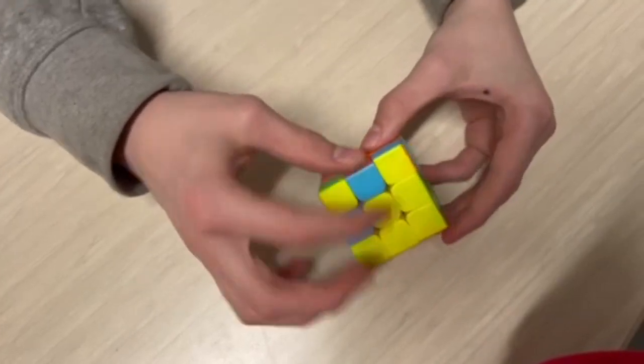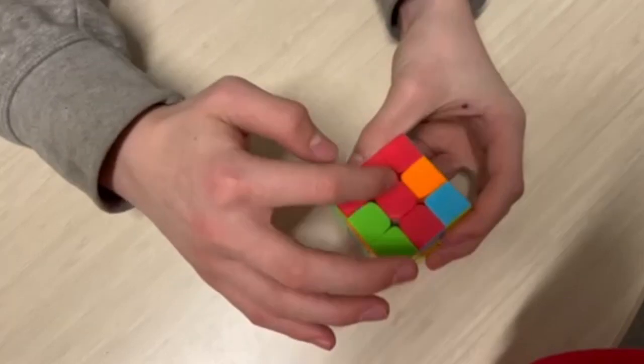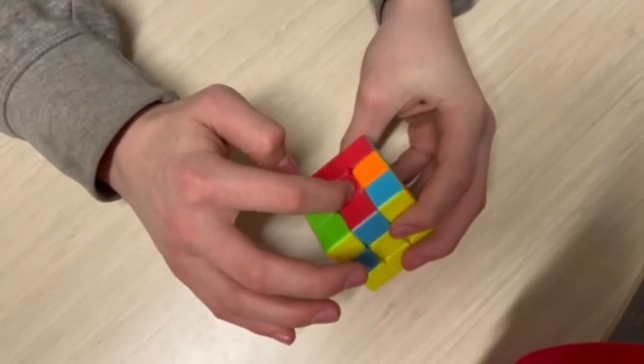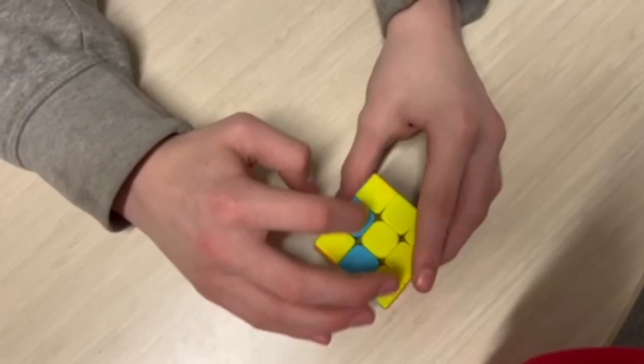So this one has no yellow. So this one's a red. So we'll turn this so that matches up with its center color. So that's a straight line. And then the blue is on top.